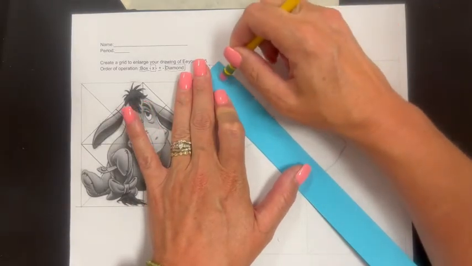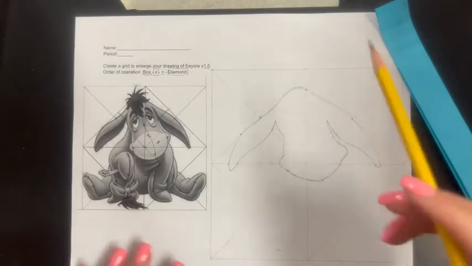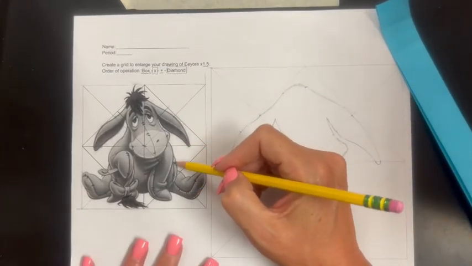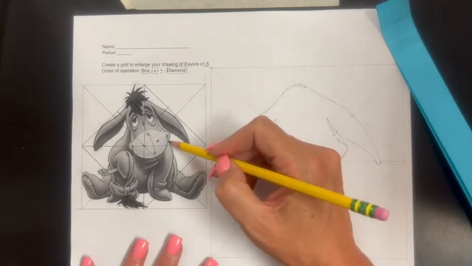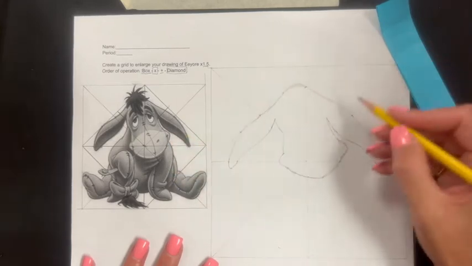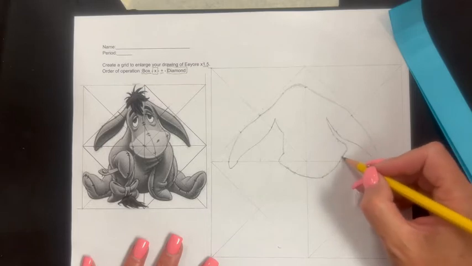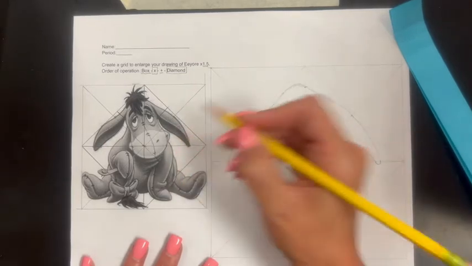I'm gonna erase all my old marks. And we can continue along his body, okay? So I'm gonna continue down his arm. And I have a point where it comes out right at the edge where this bump out curve is, right there. That's where his arm's gonna come out, and it's gonna touch right there.